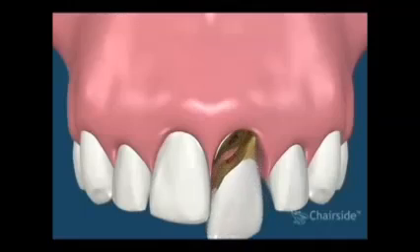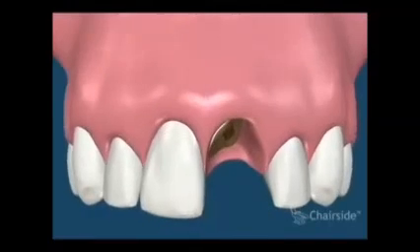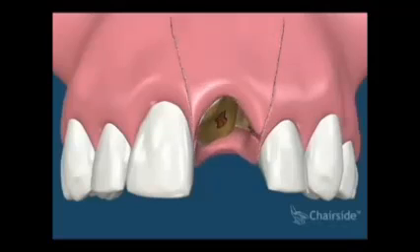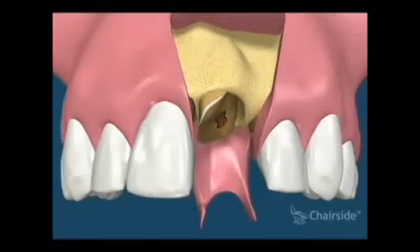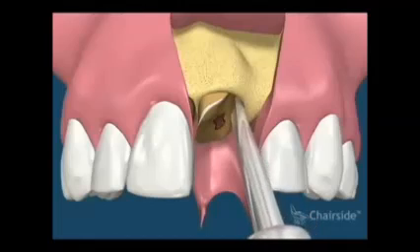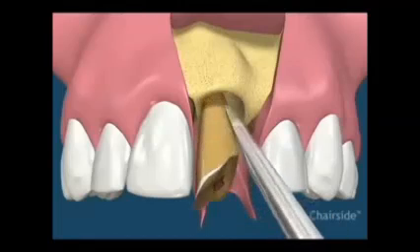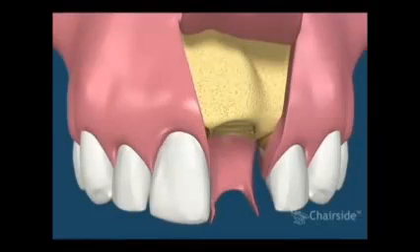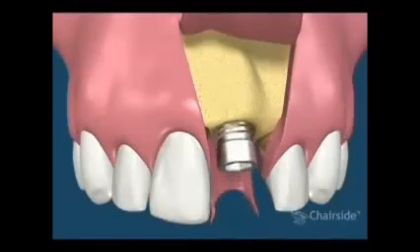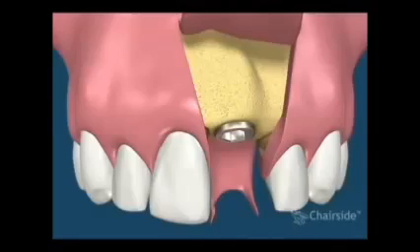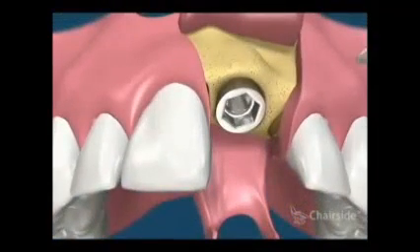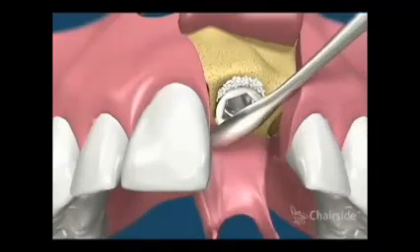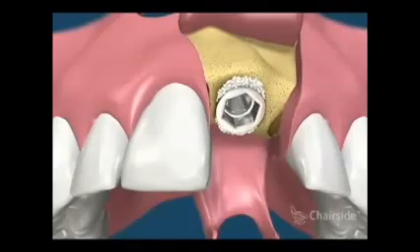This movie shows the extraction of a broken tooth with an implant being placed at the same time as the extraction. The gum is reflected and the tooth is carefully removed without damaging more bone. The void created by the tooth root is now ready to be prepared. The implant fixture is then placed into this prepared site. Note that there is a small void between the tooth socket and the implant fixture. Bone or bone substitute from various sources can be placed in the void.